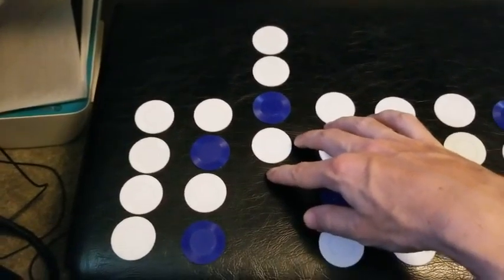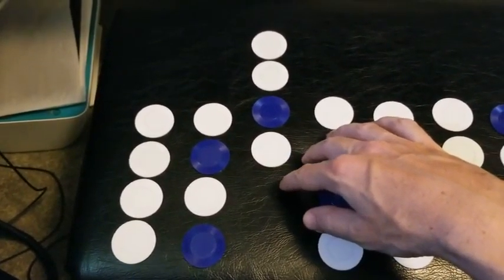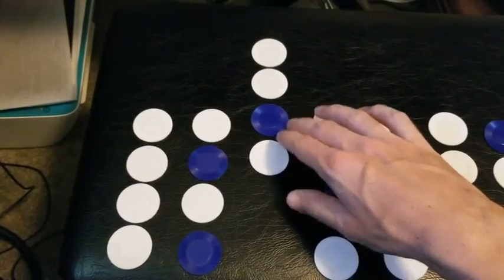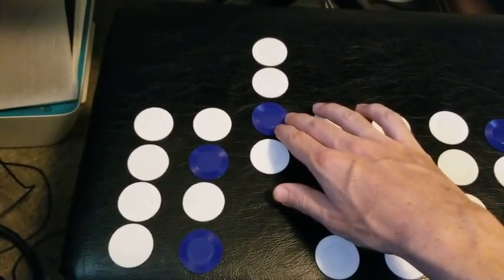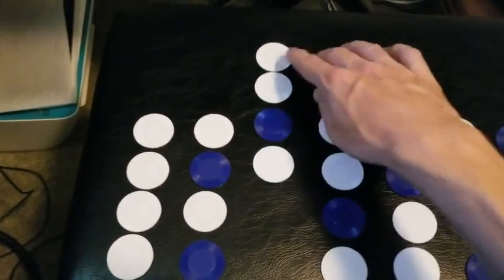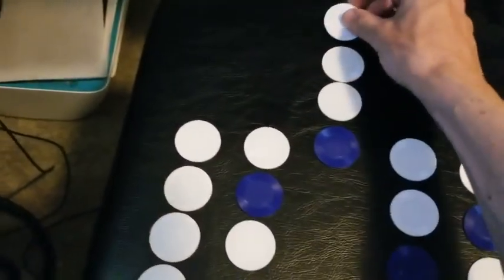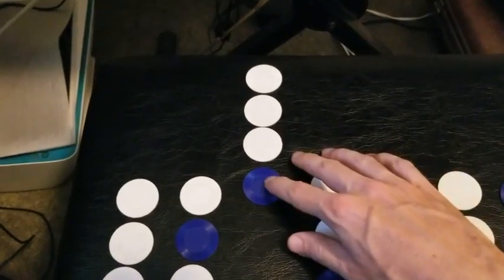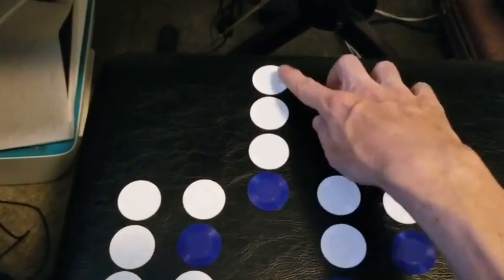Remember, this is major 7, so the numbers are different. 4-1-4 is major. We have the D, F sharp, G, B. And here's our 1-4-3. F sharp, G, B, D.